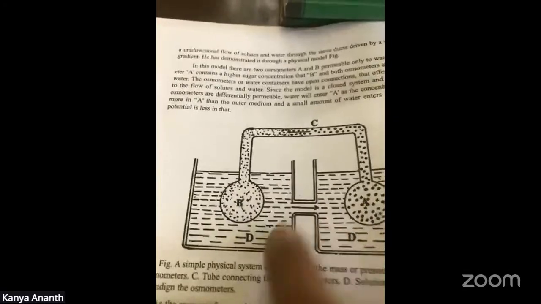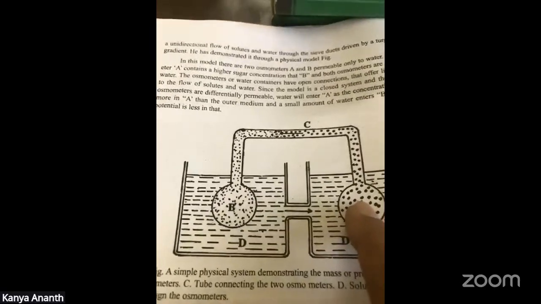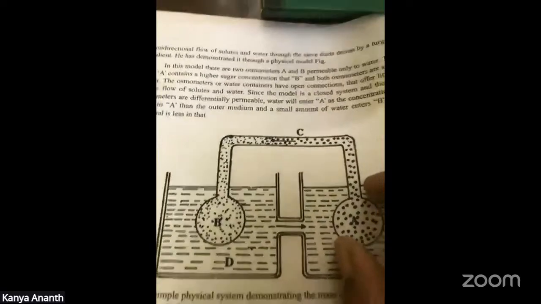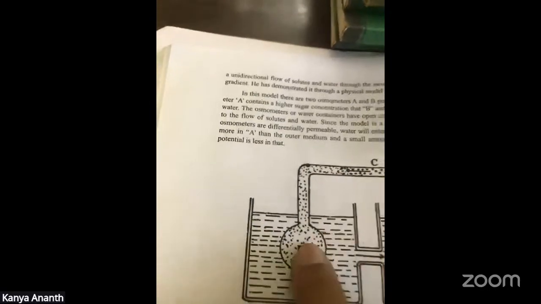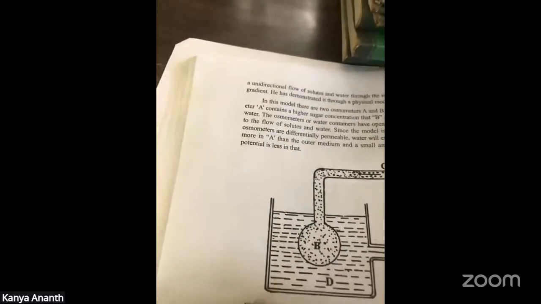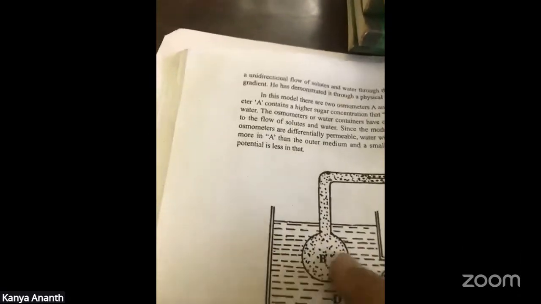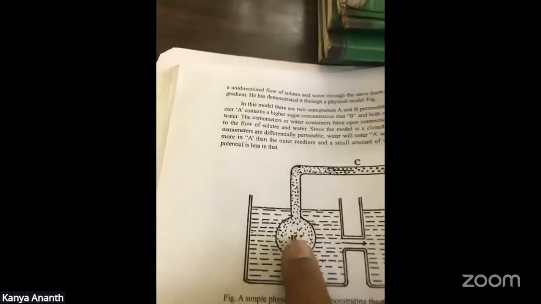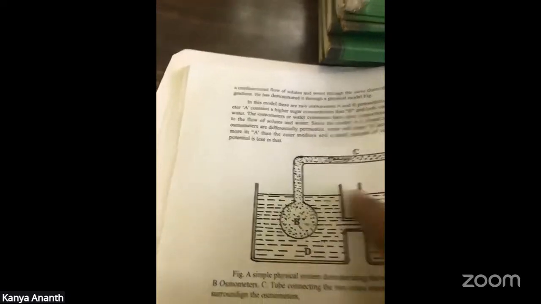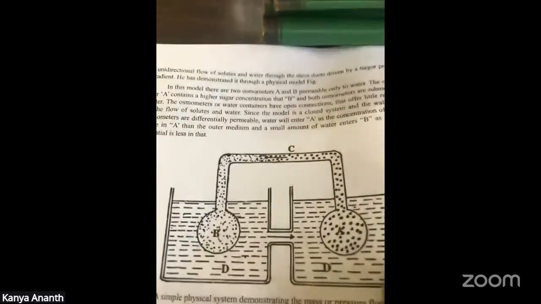So always from tracheids and trachea, water may make an entry and develop hydrostatic pressure. Under this, along with water, the solid particles move into the sink. From the sink, they are continuously drawn, and there is always a deficiency. So from source to sink, there is a continuous translocation.